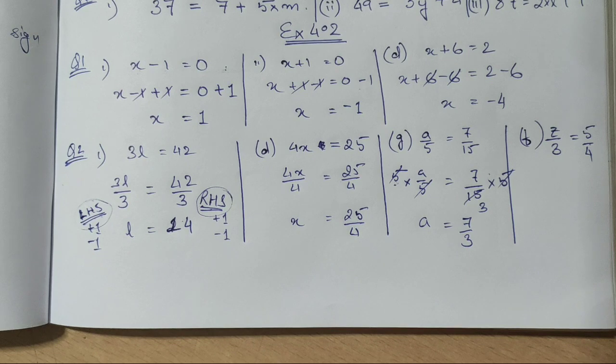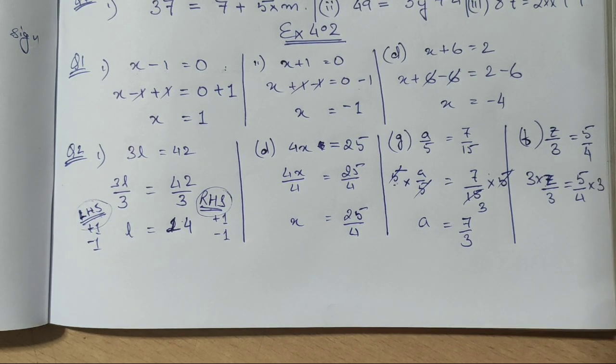Next, this F part, you will do the same thing. This will be multiplied by 3 on both sides, of course, to get the answer as 15 by 4. Understood? Next is question number 3. It is actually a mixture of question number 1 and 2, both, okay.